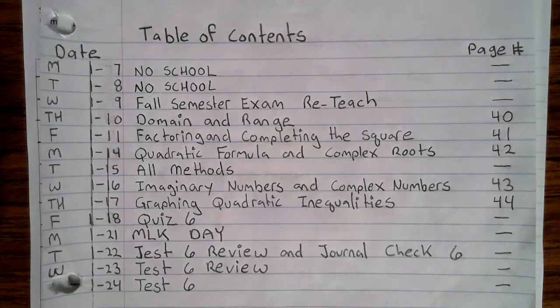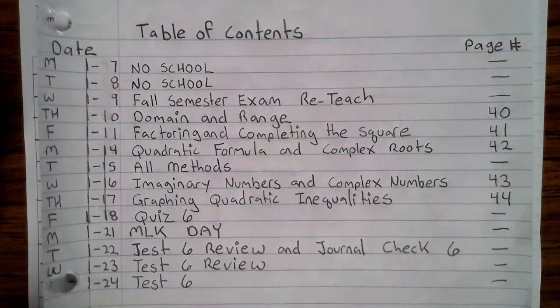Okay, Wildcats. Today we're looking at Monday, January 14th, quadratic formula and complex roots on page 42. If you would, update your table of contents. All right, now your table of contents are updated. Let's take a look at the notes.